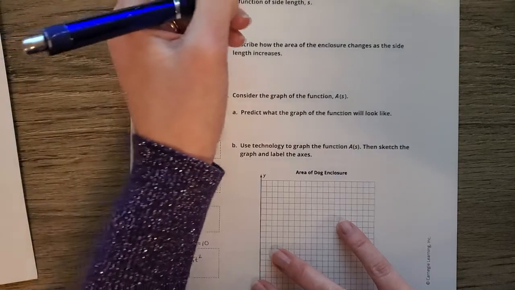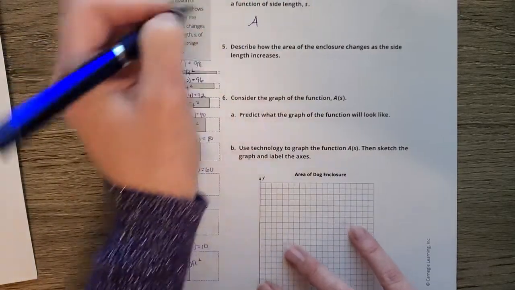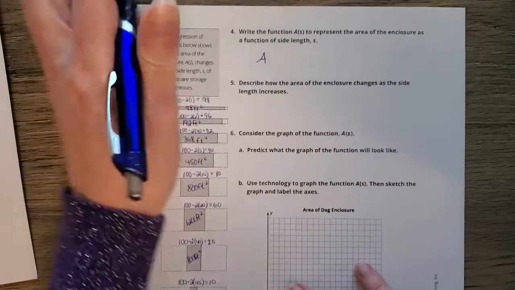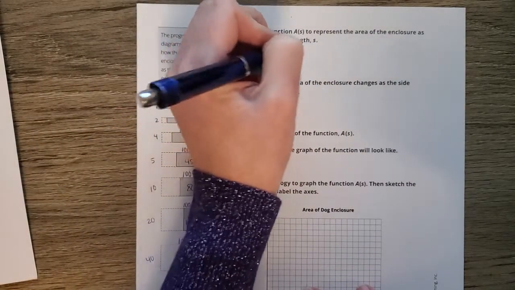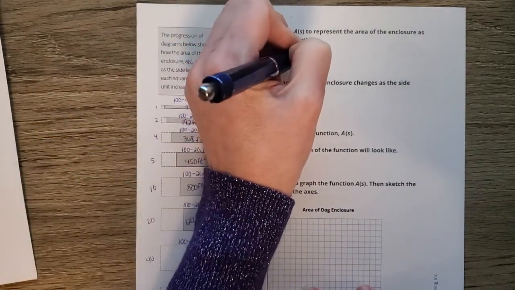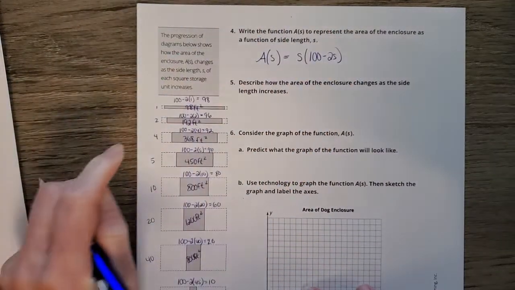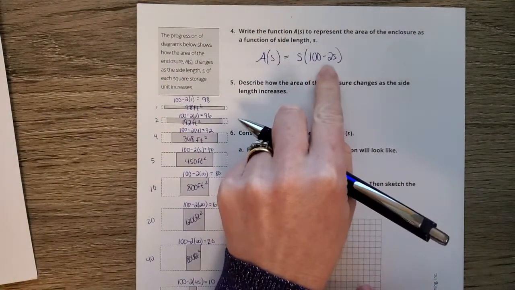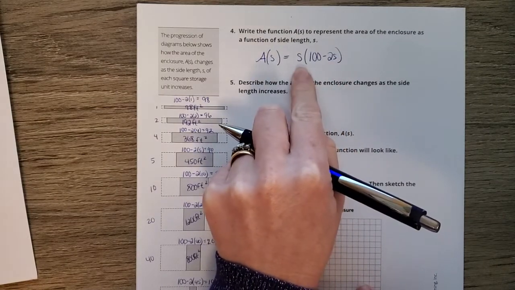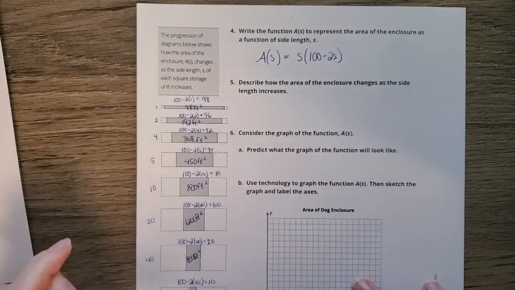And if we figure that out and we write our formula here, A equals, what is the area, the function of the area? A, in terms of S, is the side length times 100 minus 2 times S. Okay, so if we took the 100 minus 2S, which is the length, and multiply it by the side length, we get the area of the enclosure.